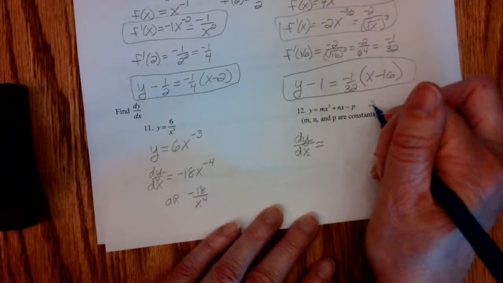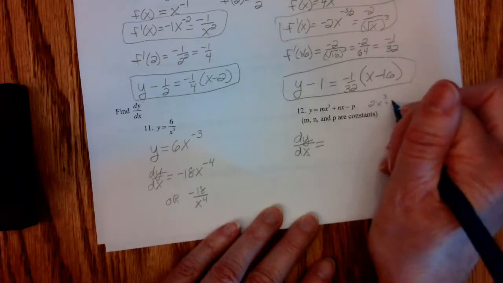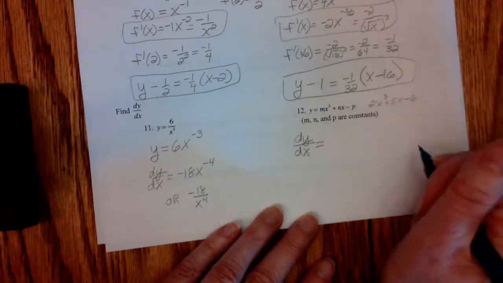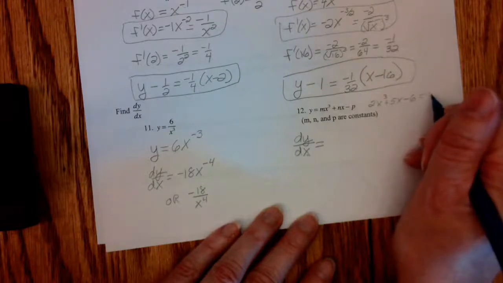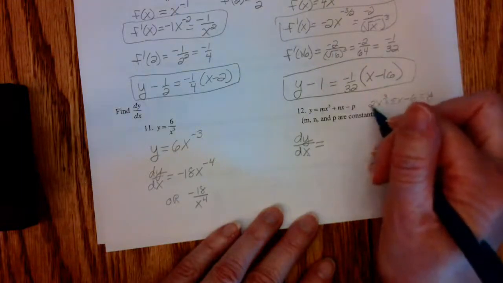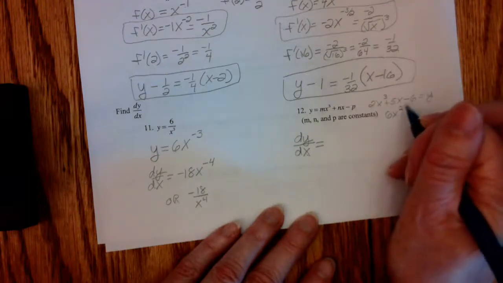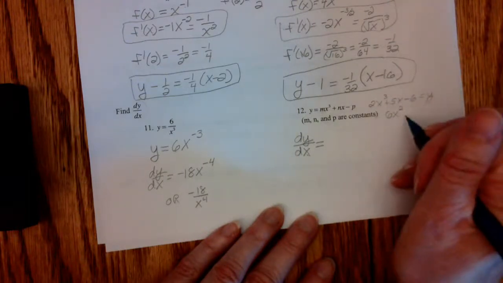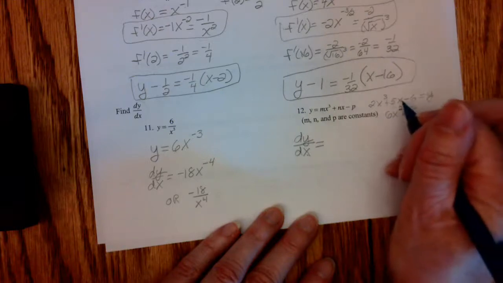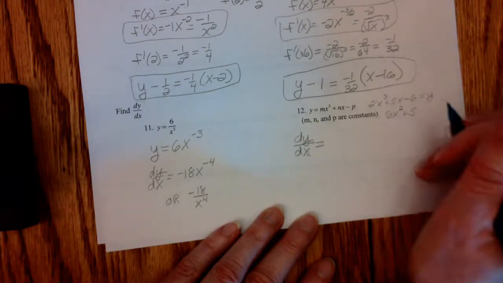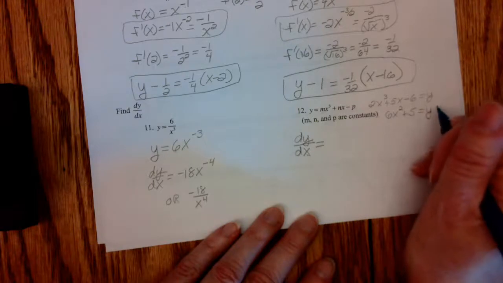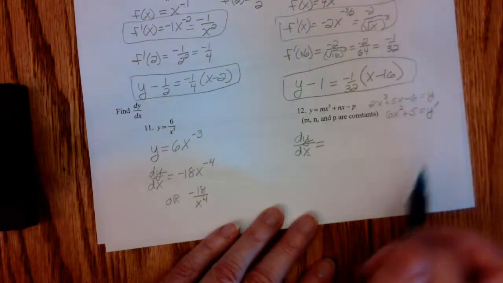So if I parallel it and say if this is 2x to the third plus 5x minus 6, its derivative would be 3 times 2, which is 6. The 2 gets carried along. X to the second. 1 times 5 is 5, so I keep the 5, and this becomes x to the 0. And then that equals y's derivative for this particular example.